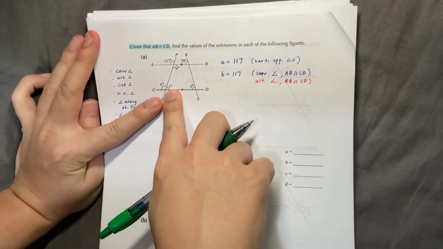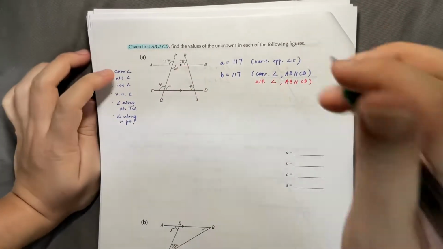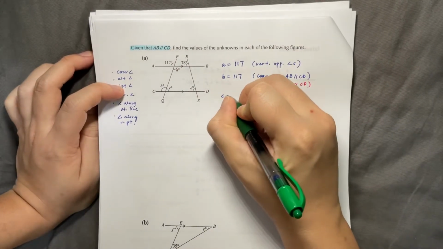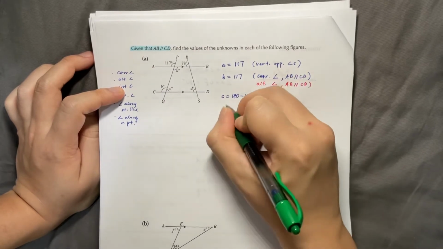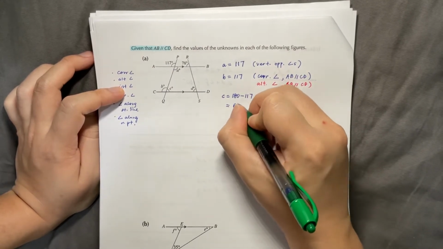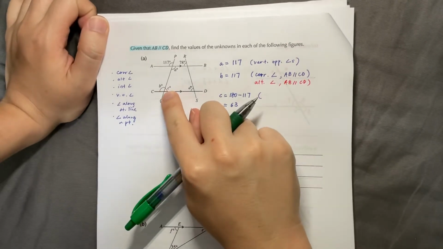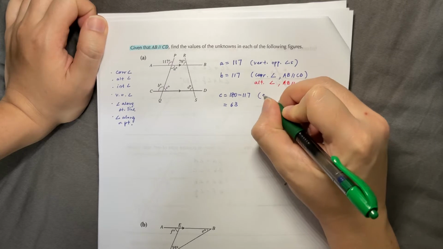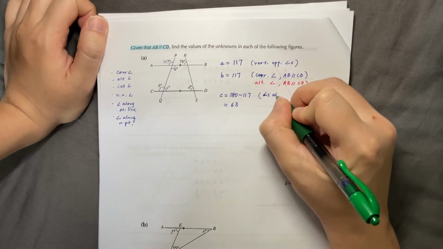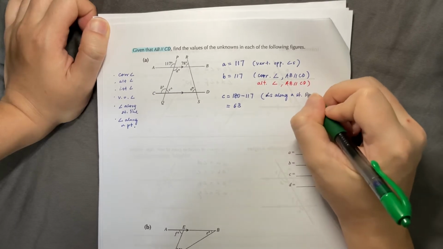Okay, now for C, you have two ways to do this. You can take 180 minus B, or 180 minus A, up to you. So C is 180 degrees minus 117, which is 63 degrees. Now the two reasons. Number one, if you use B, this is because of angles along a straight line.